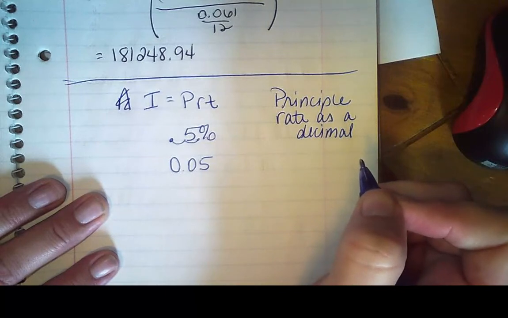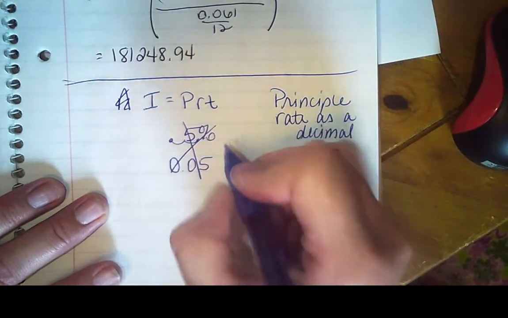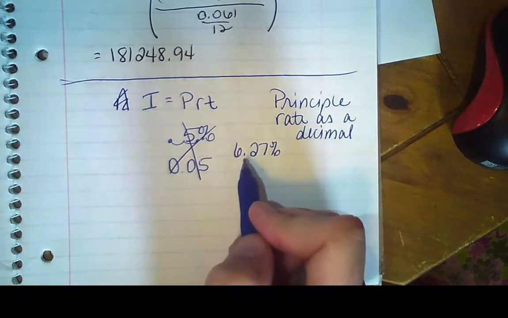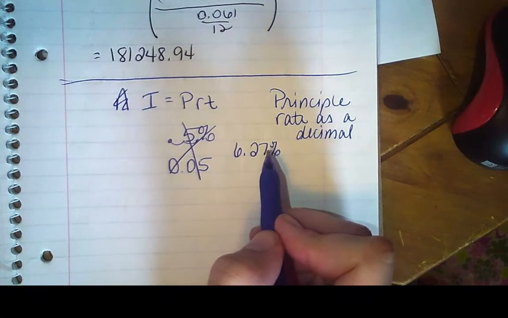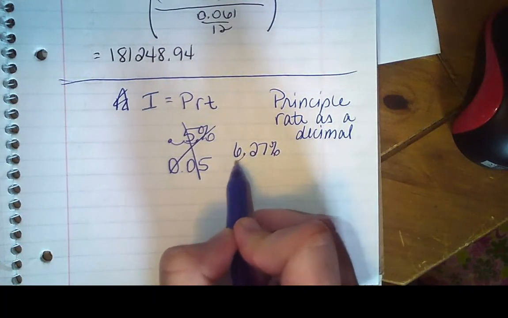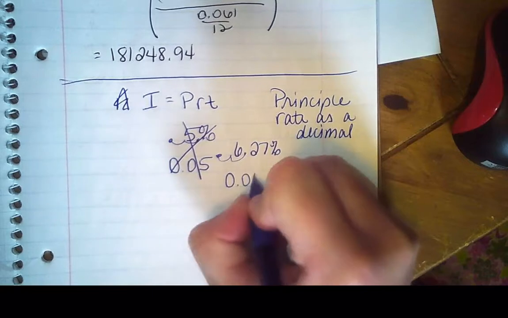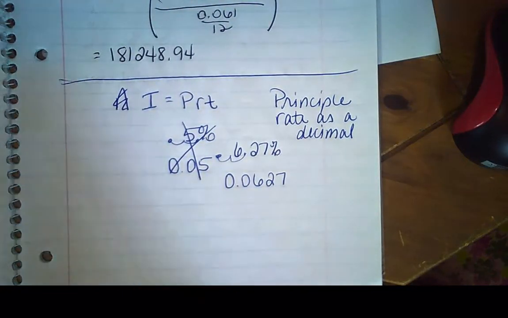Now, what happens if I have something like 6.27%? Yes, it has a decimal in it, but it's in percent form. It's not in decimal form. So once again, you're going to move that decimal place back twice, so you'll get 0.0627, and that will be your rate.